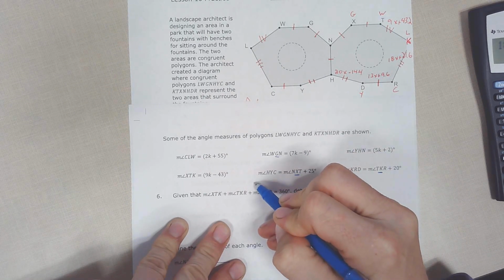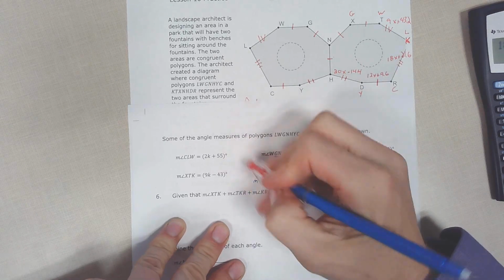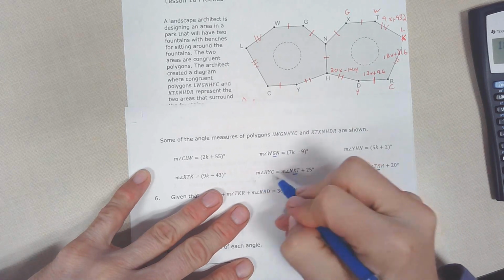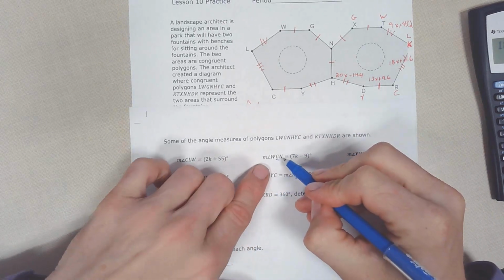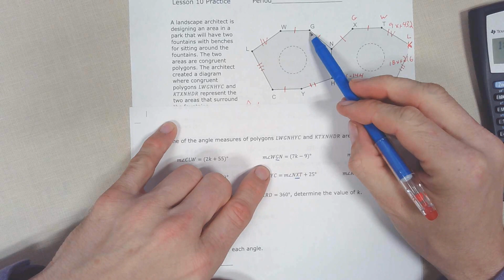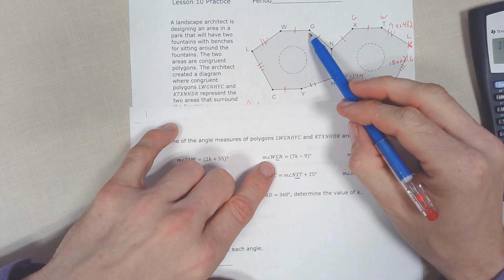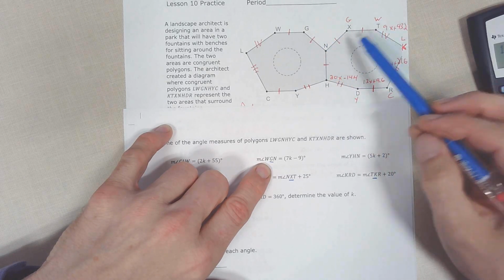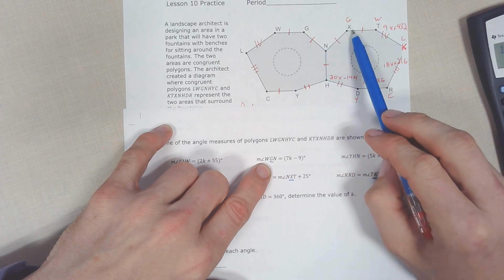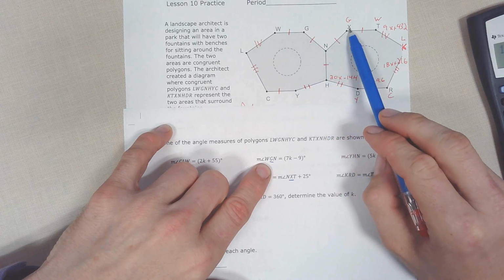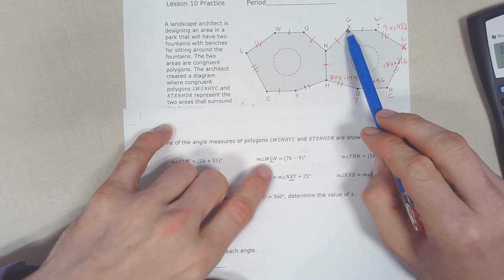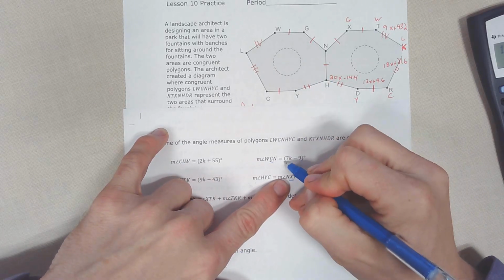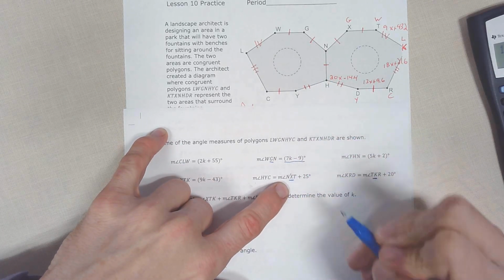So I'll say measure angle G. Right, angle G is congruent to angle X. Angle G is the corresponding pair to angle X. Right, so I can take this value and substitute it here.